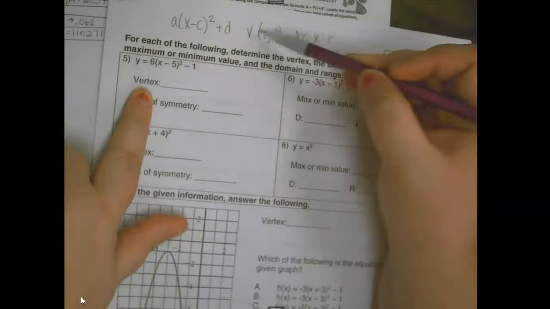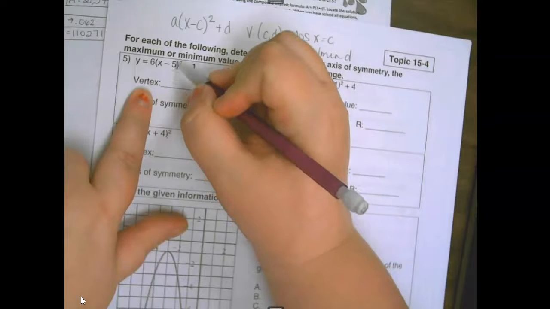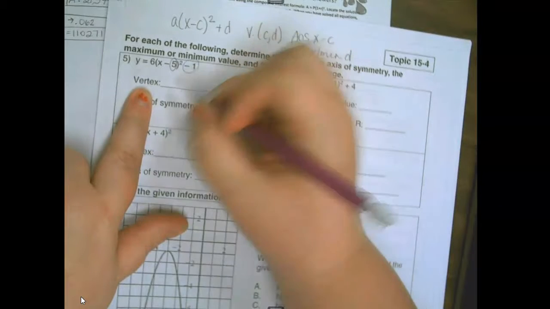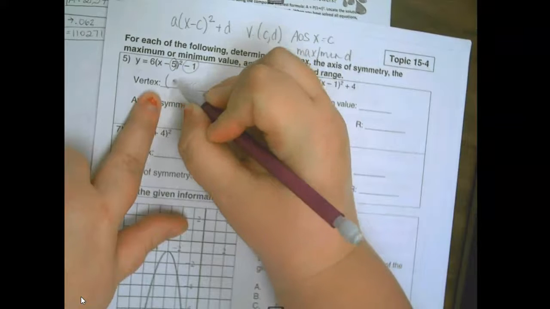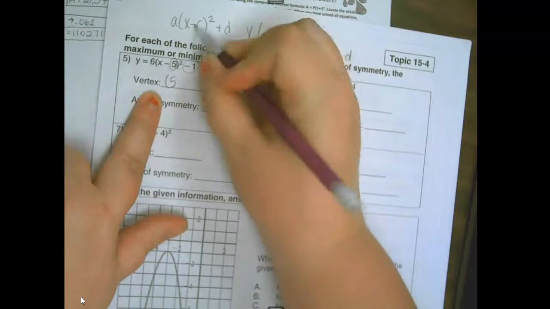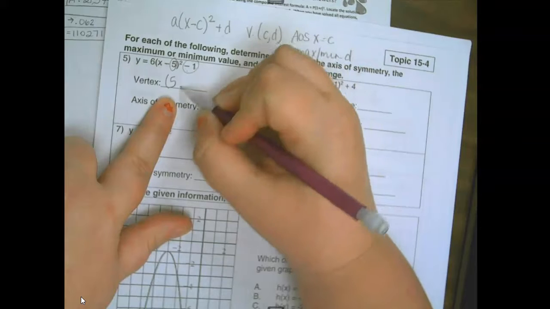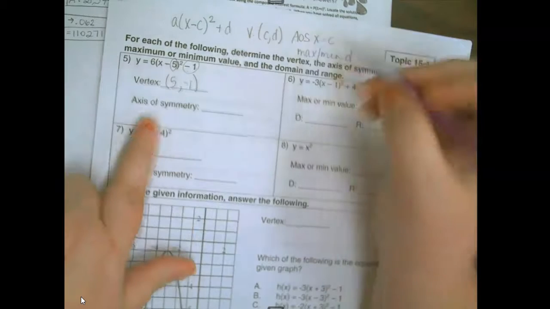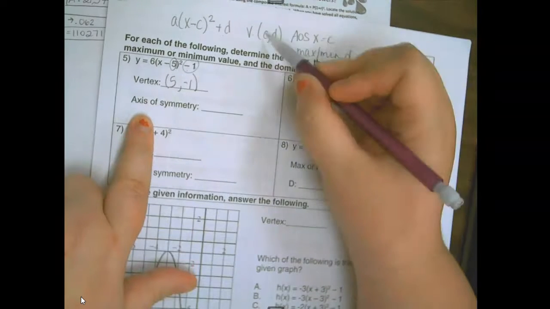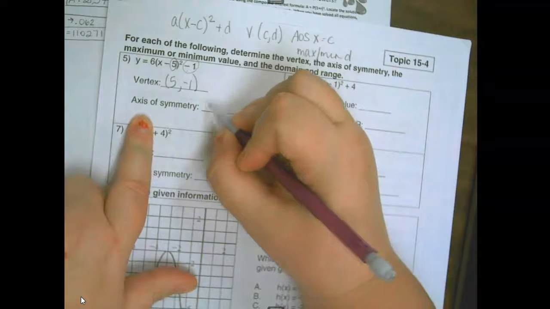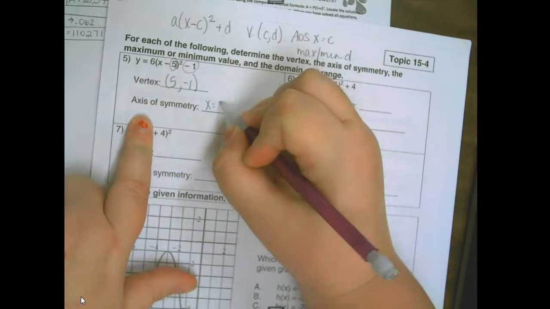So if we look here, my vertex, C and D. So here's my C, and here's my D. My C was a 5 because it already is subtraction. And my D, which should have been plus, but since it's a 1, means it's going to be negative 1. Axis of symmetry is going to be that C again. So x equals 5.